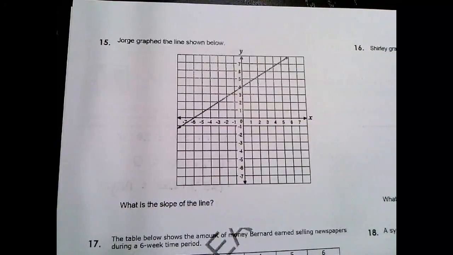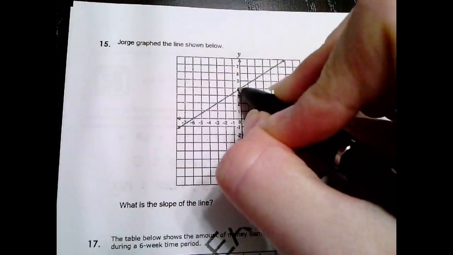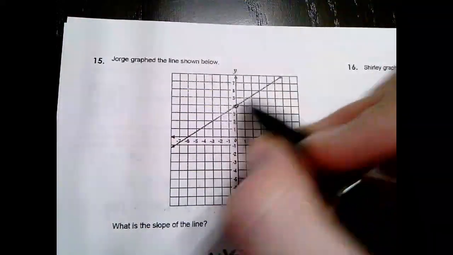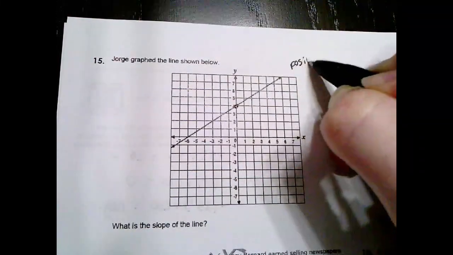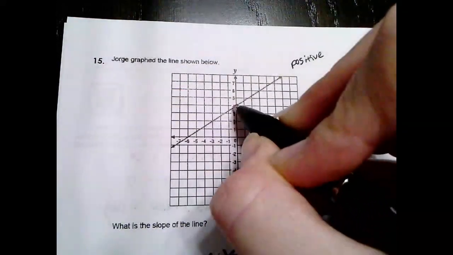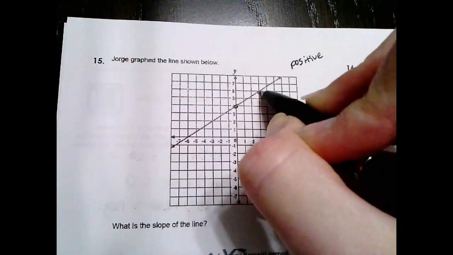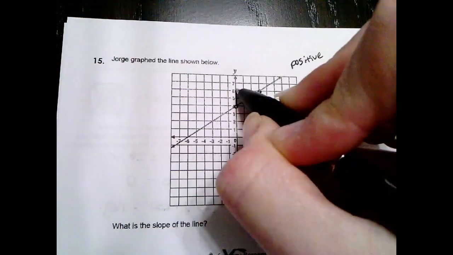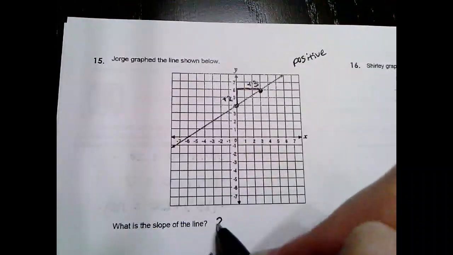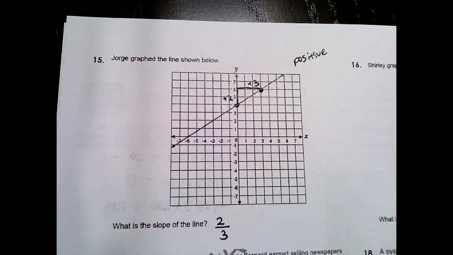So simple, okay? Start at the y-intercept, which is 4, and notice which way your line is going. I'm going this way, so I'm going positive, and it is rise over run. So how much am I rising and running to get to another point? Find another point that's easily graphed, which would be right here. I'm rising 2, and I'm running 3. So 2 over 3. So simple. It took me 30 seconds to do.